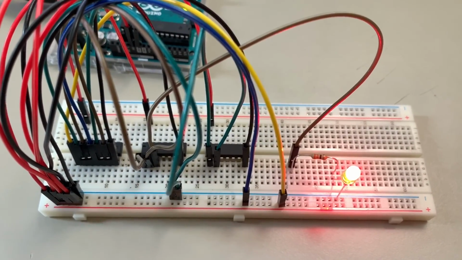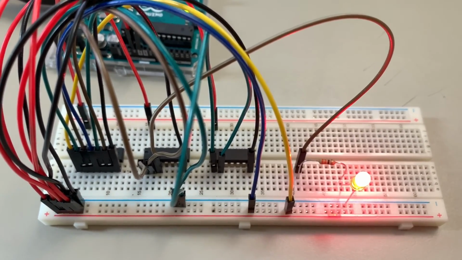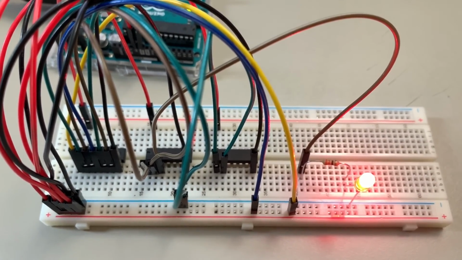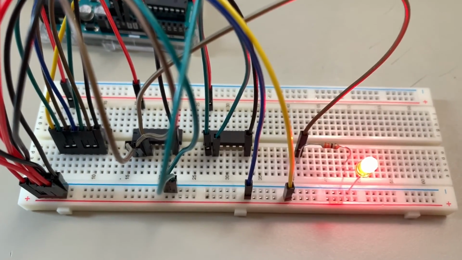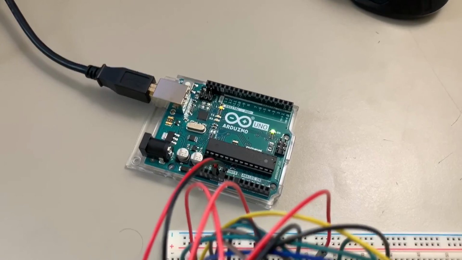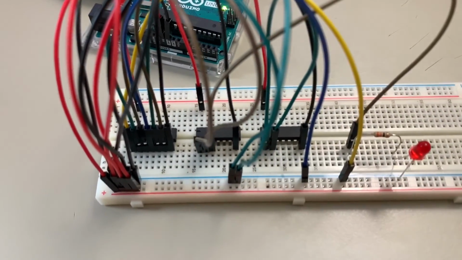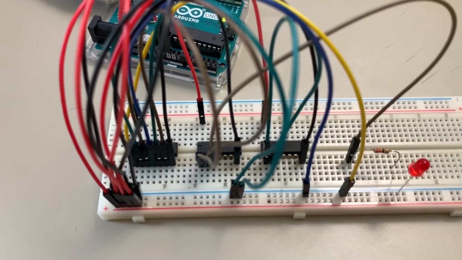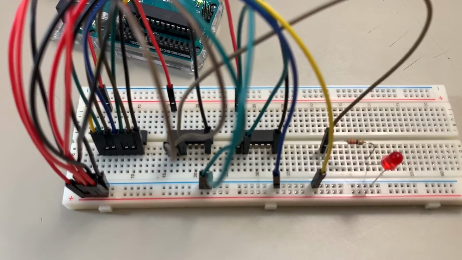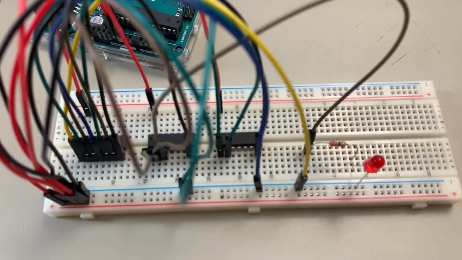So this is for question 2, and this is the case where S equals 0, A equals 1, B equals 1, and the output is 1. And you see the LED is lit up. So this is for question 2, and this is for the second thing I'm trying, where S equals 0, A is equal to 0, and B is equal to 0. And the output is 0. That means the LED is off, and it is off.